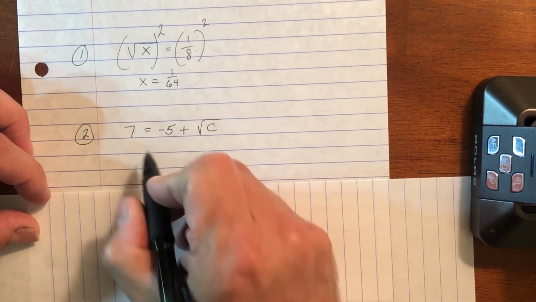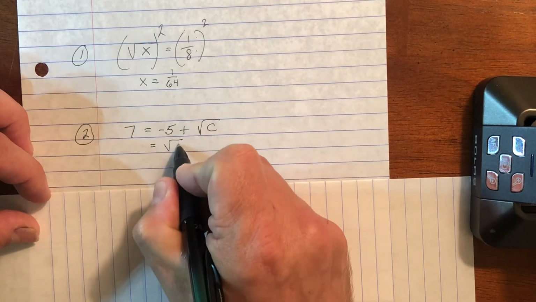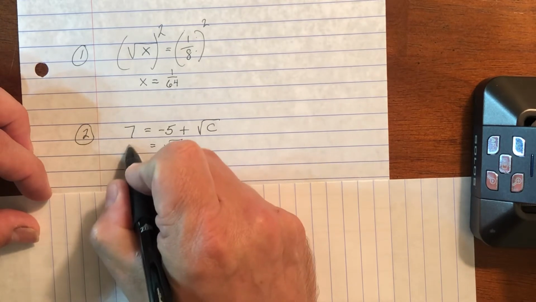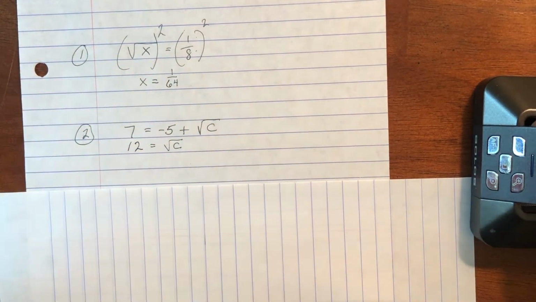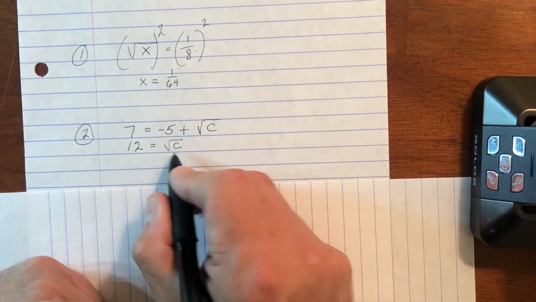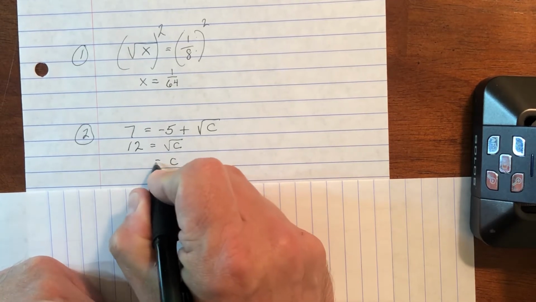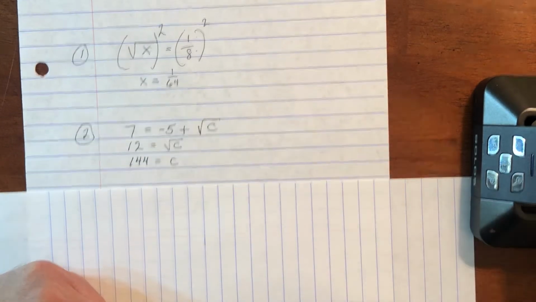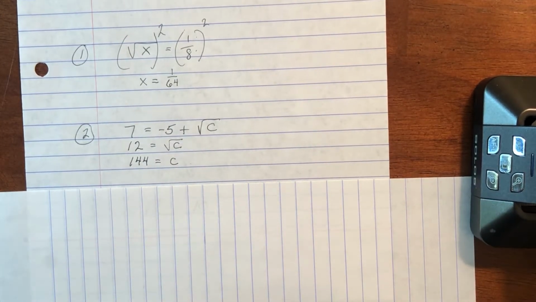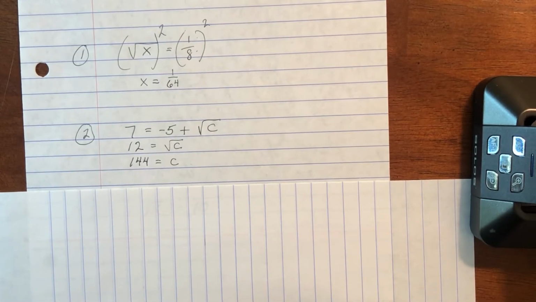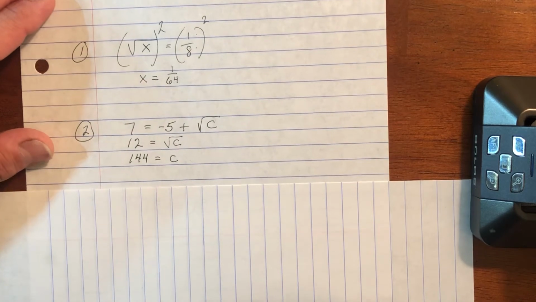When you add 5 to this side, it just disappears, and you're left with the square root of c. When you add 5 to this side, 7 plus 5 is 12. Okay? So step 1 is done. Now we're going to remove the radical by squaring both sides. When you square this side, you just get c, and when you square this side, 12 squared is 144. And now we would solve, but we really don't have to solve because we already have the variable all by itself. So you're done. All right, they get a little harder on each one.